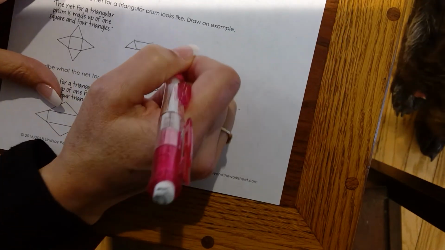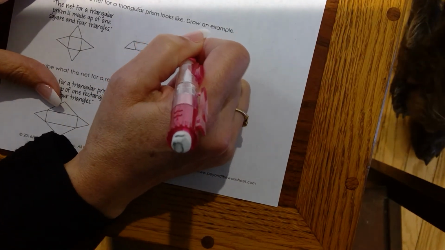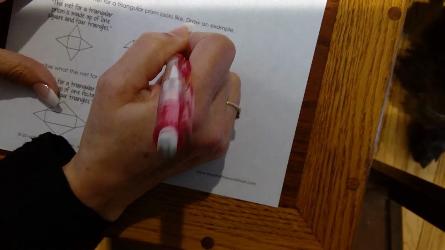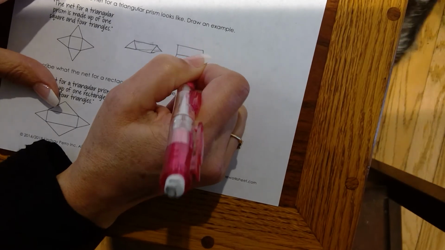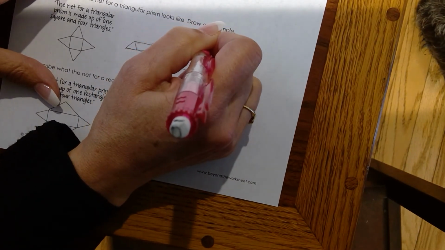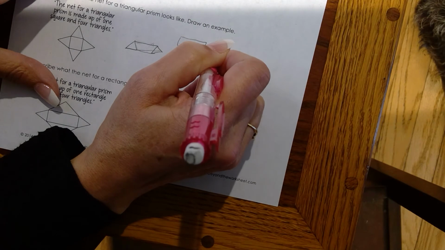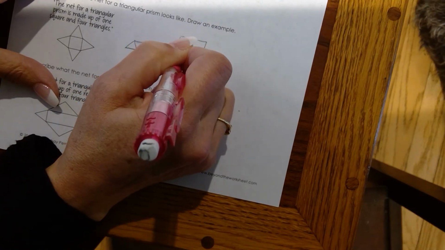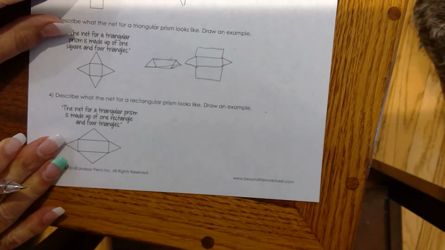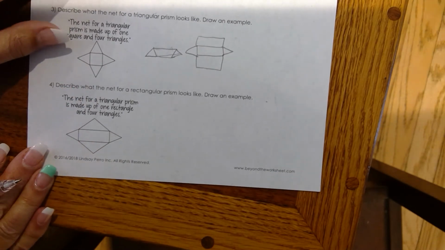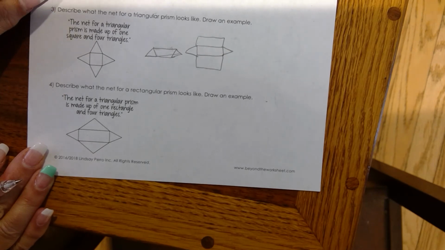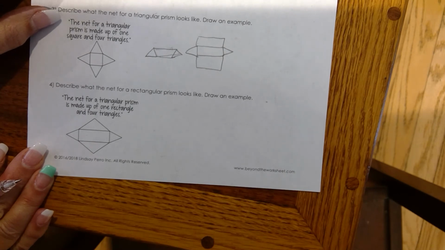So this is going to be a rectangle for one side, for the bottom, a rectangle for a side, and a rectangle for another side. And at the base ends, we're going to have 2 triangles. Okay? This is the shape we're going for almost. So this net for a triangular prism is made up of 1 rectangle and 4 triangles. And that is not correct.